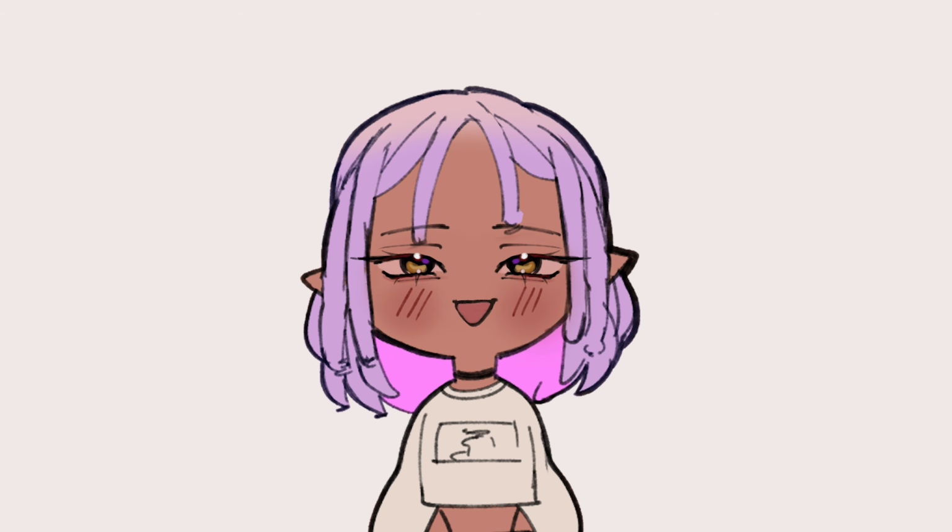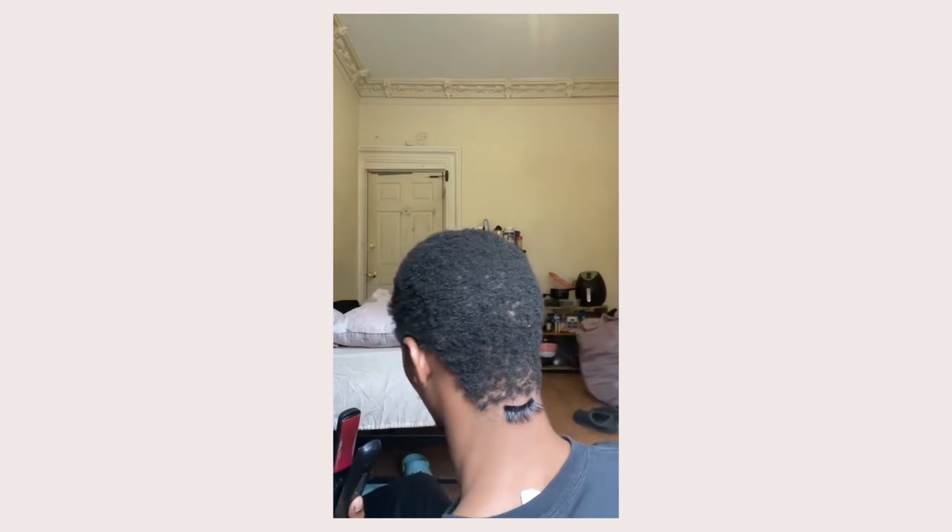As we go further down the hair food chain, you'll realize these hair types have a mind of their own. Speaking of hair with a mind of its own, let me introduce you to the most stubborn hair types, which are type 3 hair.